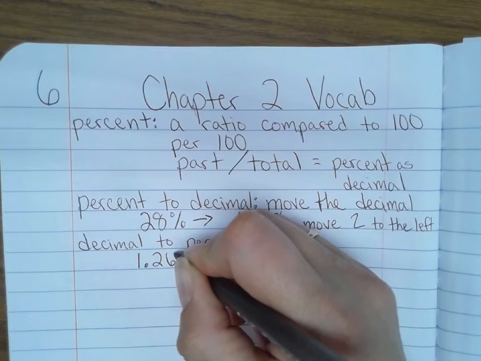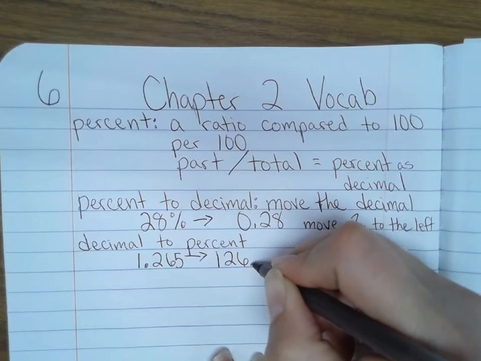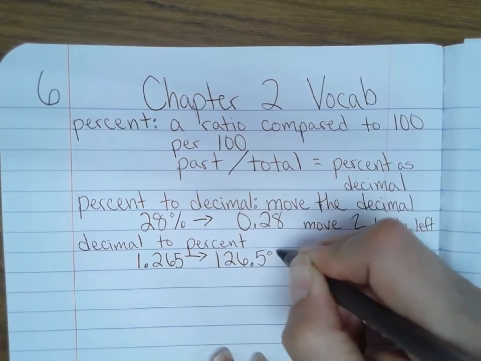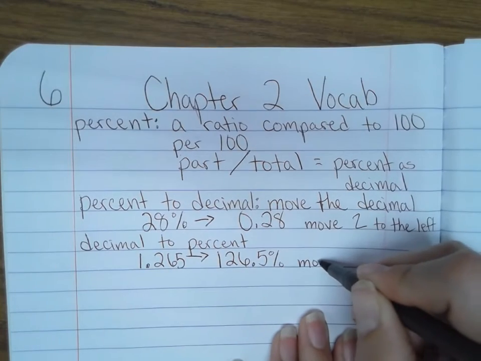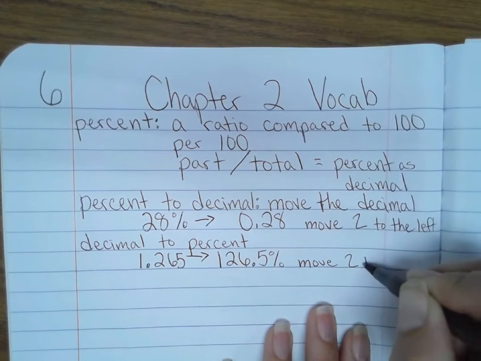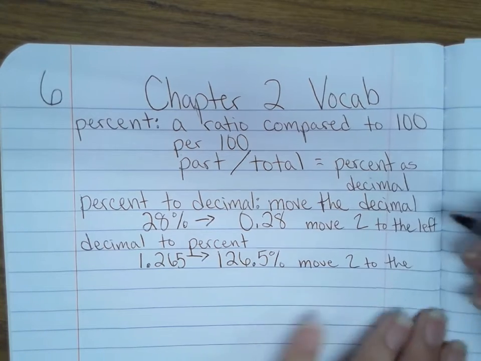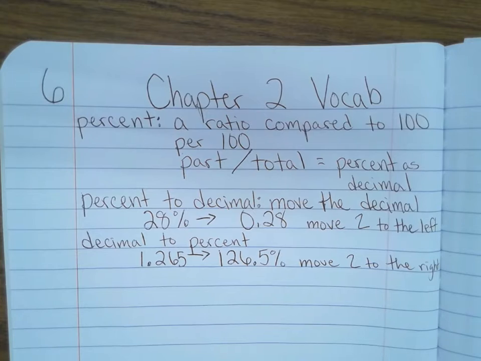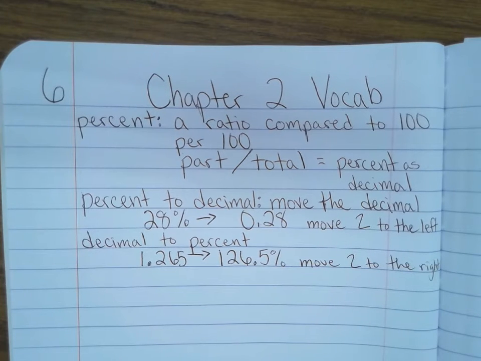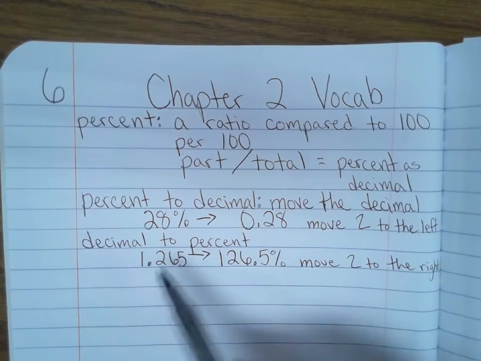Actually, I'm going to put a 5 on there. 1.265 would be 126.5%. And it's moved 2 to the right. But remember that they are equal to each other. This just has a percent symbol on it, and this one does not.